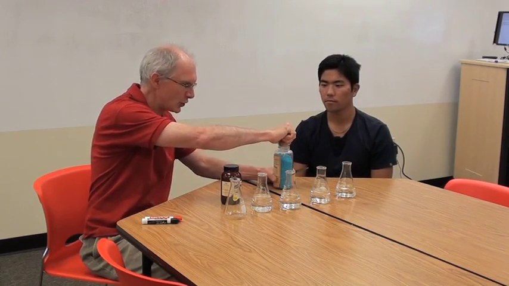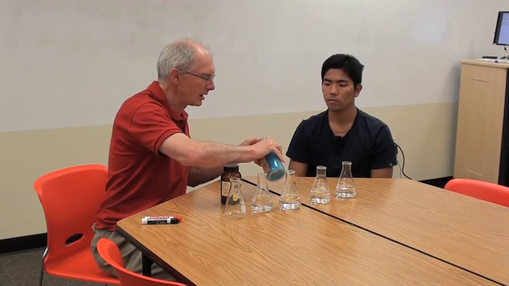Anyway. So I thought one of the things that we could do is maybe make a couple different solutions. And so we have some copper 2 chloride. And I'm going to make two solutions. I'm going to take a little bit and put it into this volume.